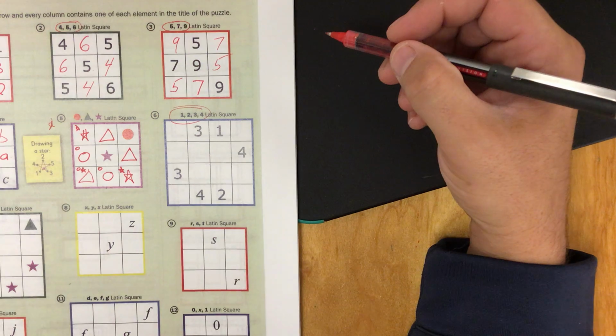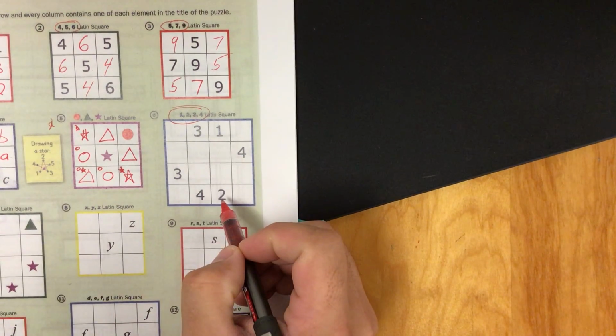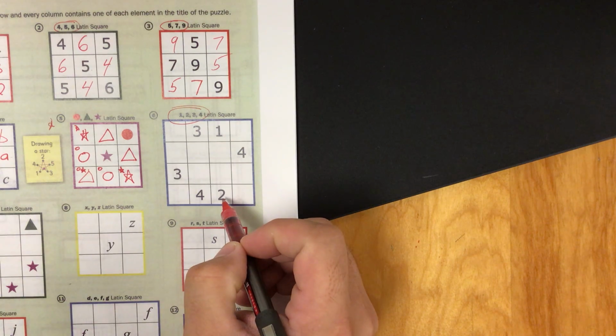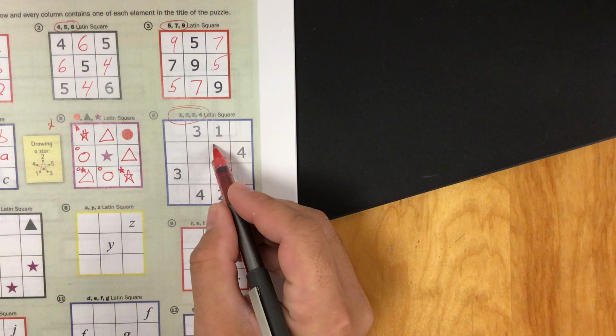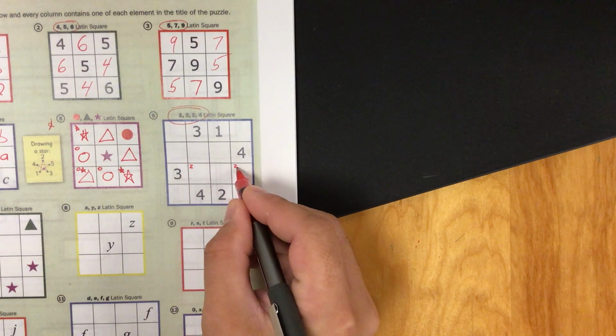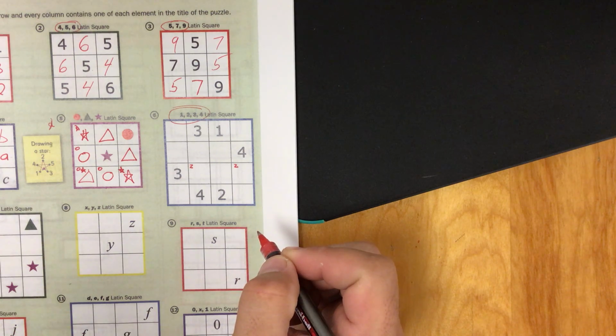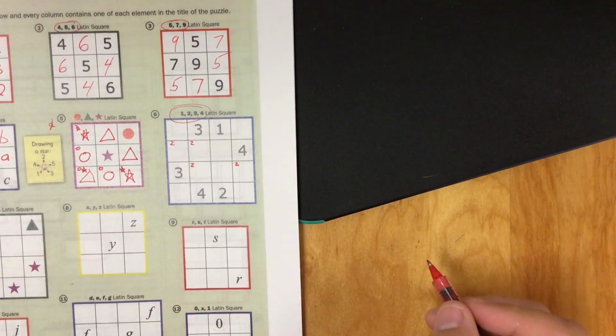So let's check numbers here. So looking at the 2. I know it cannot be a 2 here or a 2 here. So that means this has to be a 2 or this one. And in this row would be a 2 or 2 going that way.